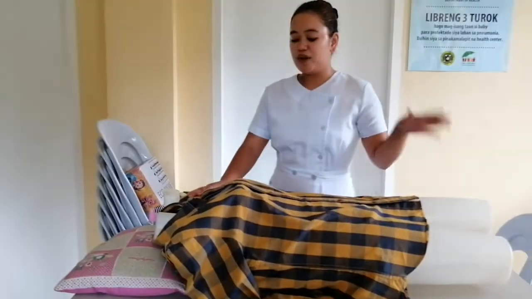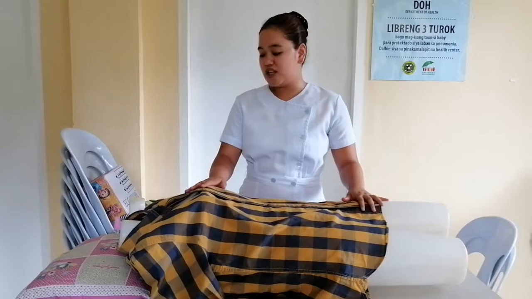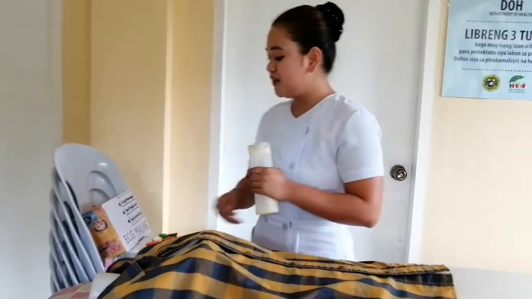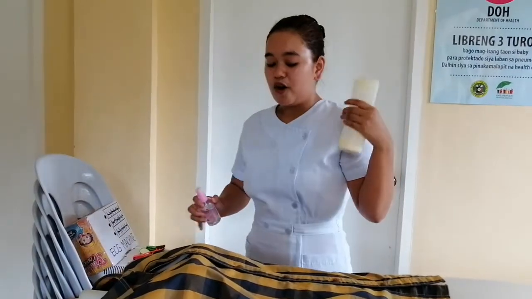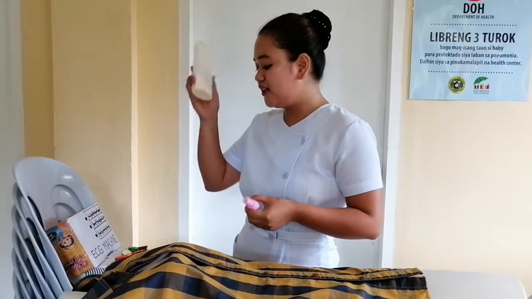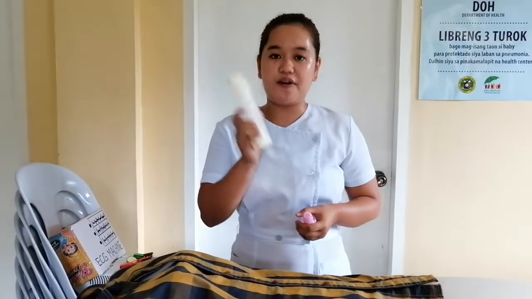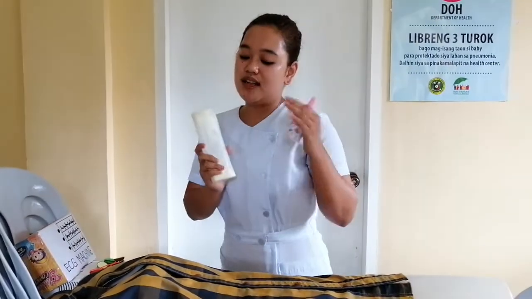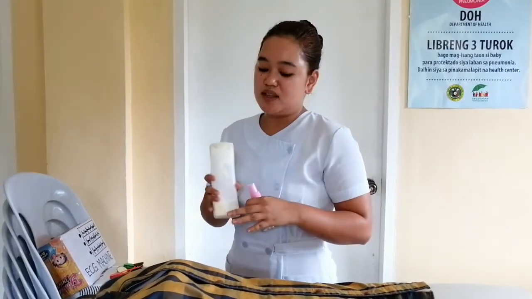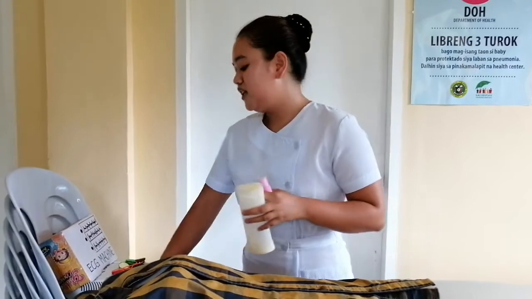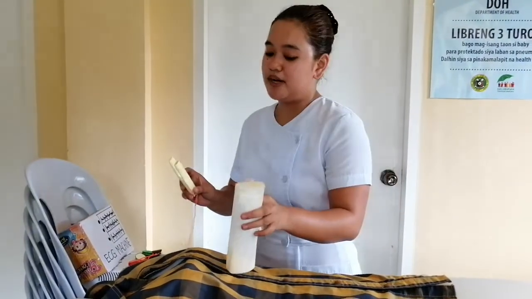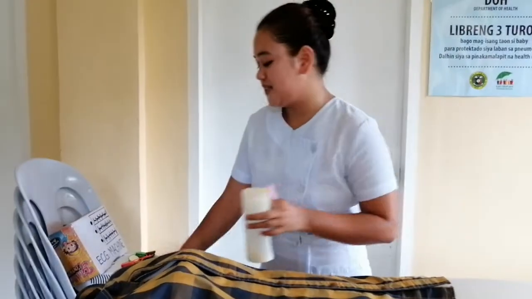Before I proceed to the proper return demonstration, I just want to introduce the equipment and other materials I will use. I have here an electrogel. What's the purpose of this electrogel? It will help establish an attachment between the skin and the leads to be placed on the different parts of the body, the chest and the lower and upper extremities.